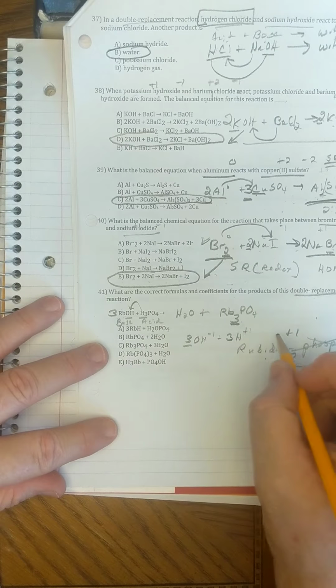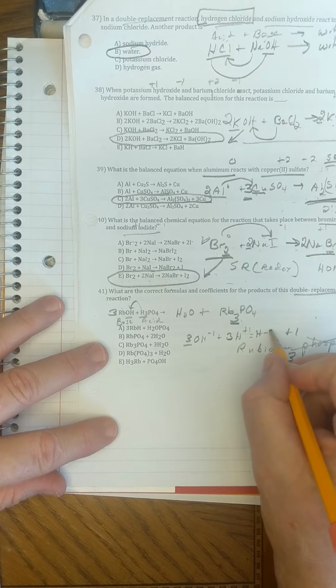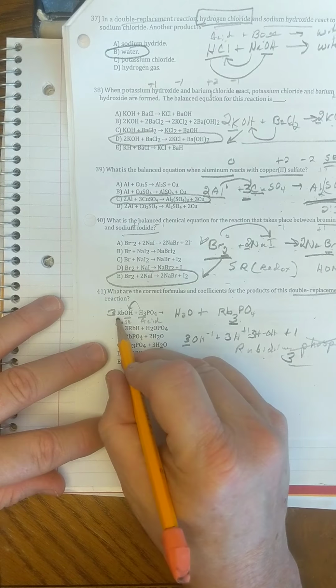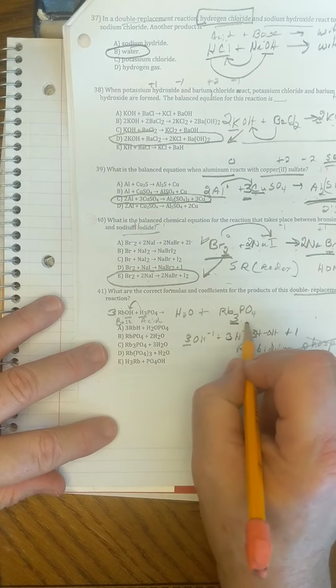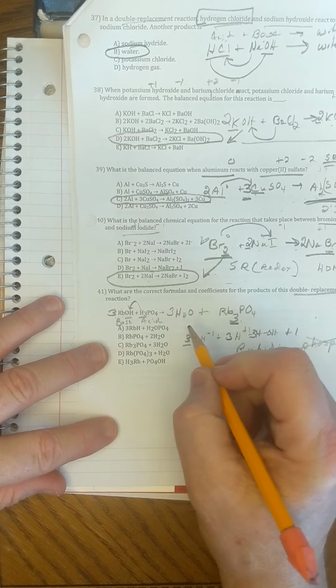And that produces, if you look at water as HOH, it would produce 3 of them. If I just count my hydrogens, 3 hydrogens, so I need a 3 in front of that.